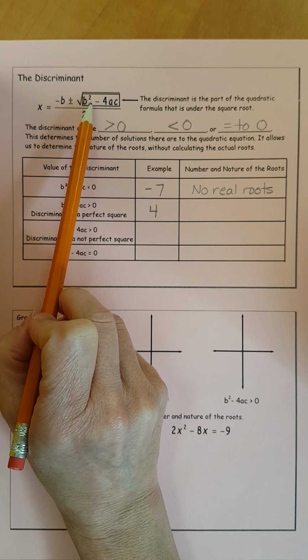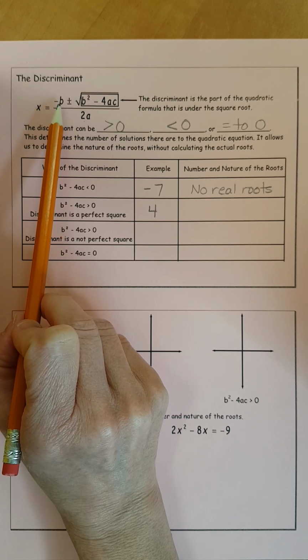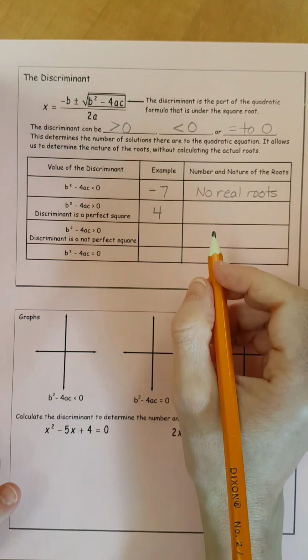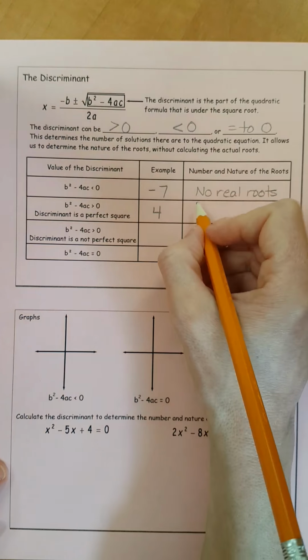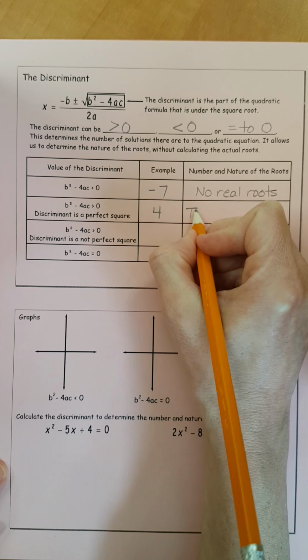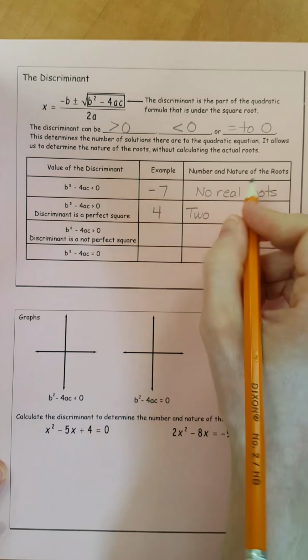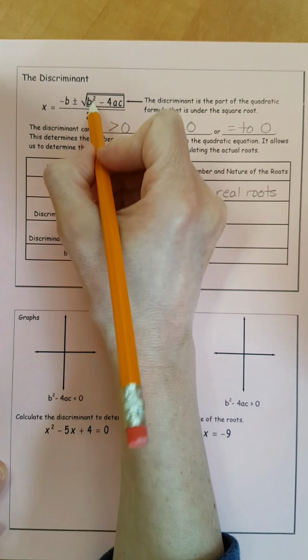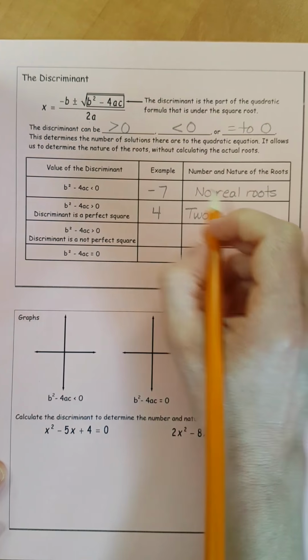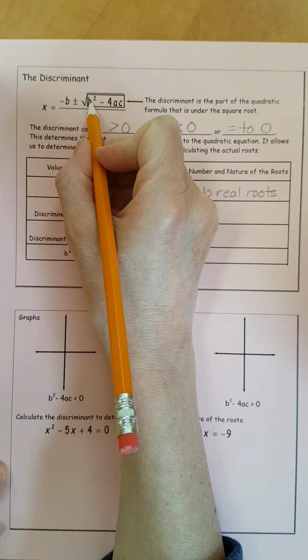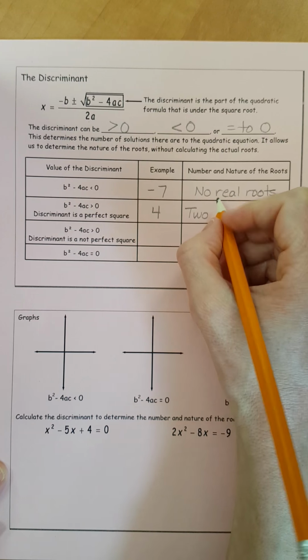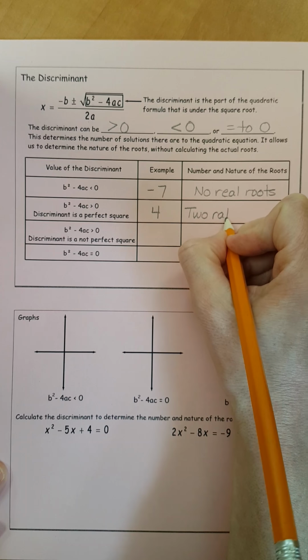Once we work this out, we'll end up with 2 answers, of course, because of the plus or minus. And they will be rational because we won't end up with an unsimplified radical. We'll take, for example, the square root of 4, and we'll get plus or minus 2. So 2 rational roots.